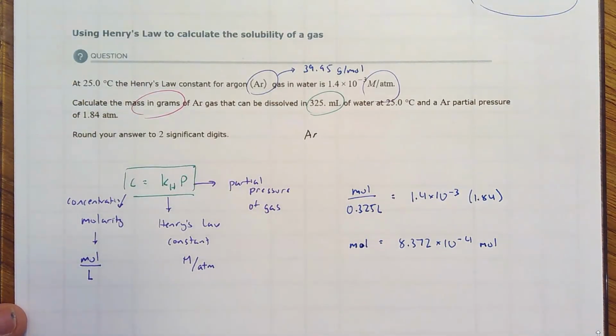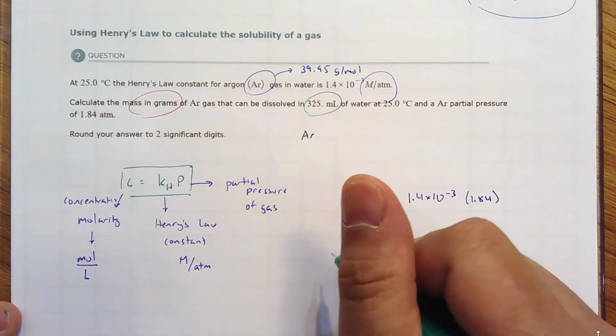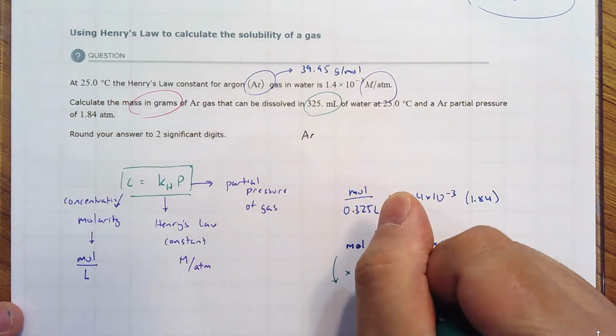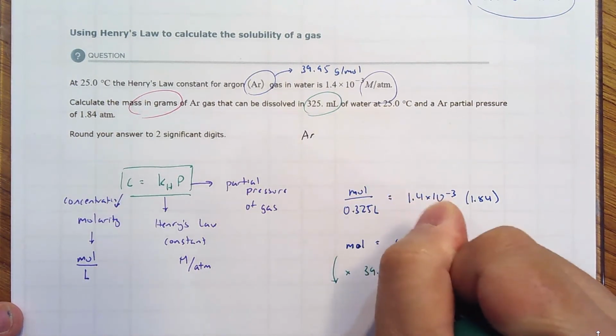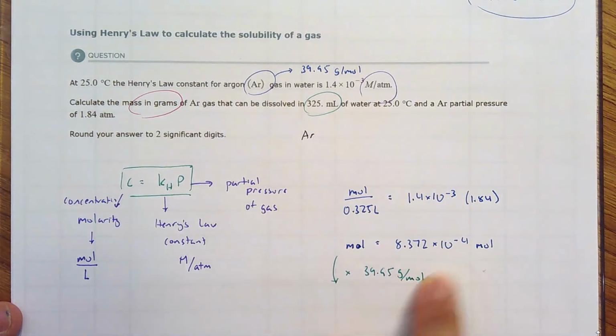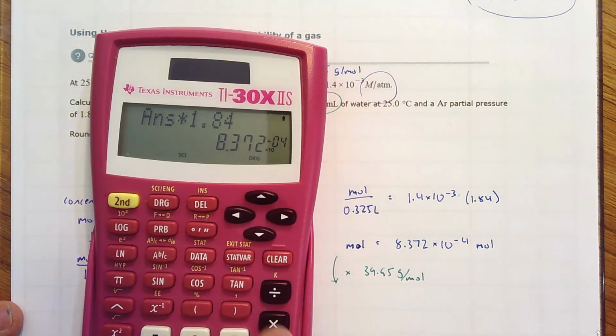We're going to use the molar mass. We need grams, so we have to multiply by 39.95 grams per mole. That will cancel out moles, and we'll be left with grams. So I have that number saved, times 39.95.